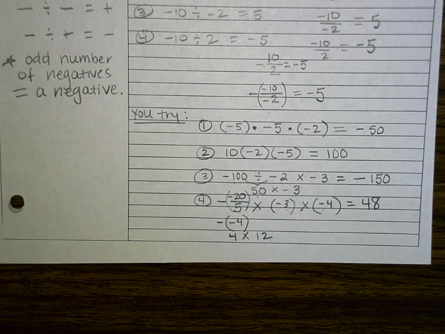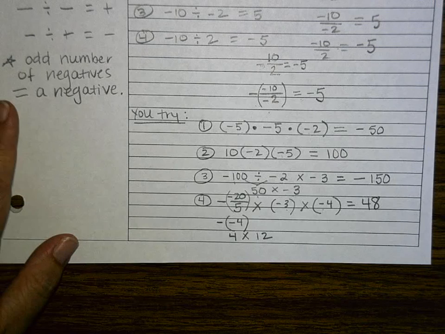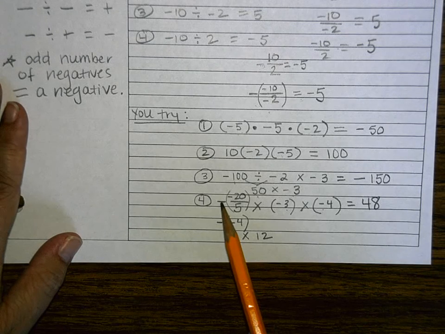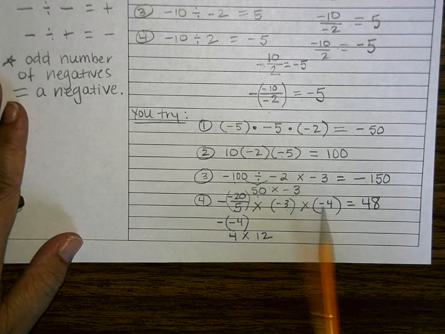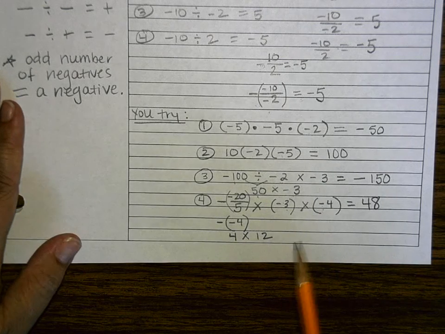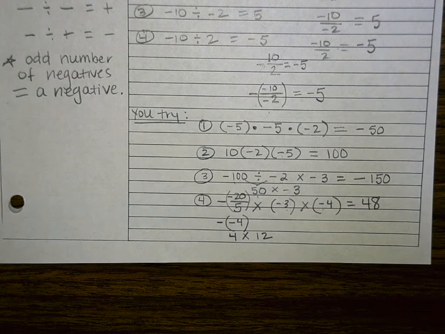But let's look at this again because I said an odd number makes a negative, an even number makes a positive. How many negatives are there? 1, 2, 3, 4. There's 4. So that's an even number. It has to be a positive. So we can always go back and check our work that way. Okay? Any questions? You want to do more? We're going to do more, but in the book.